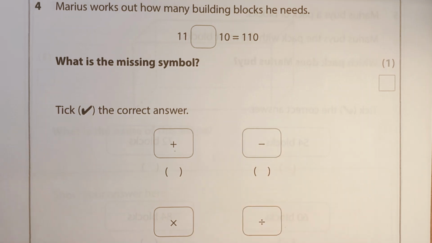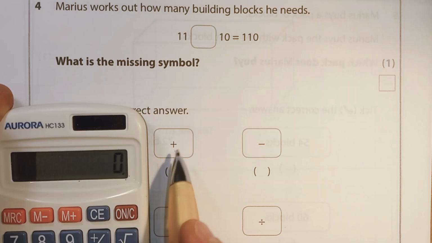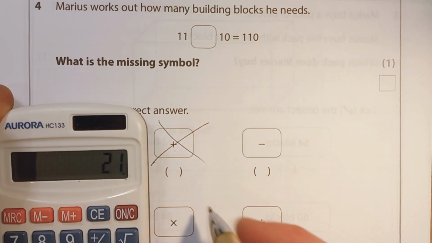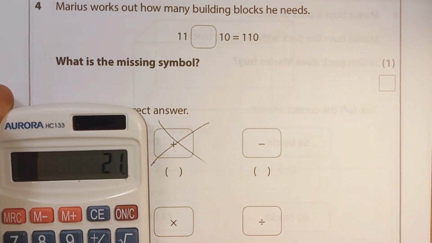Well, we can just try it. We can use our calculator. So we can try, what about plus? Well, 11 plus 10 is 21. That's no good. Can't be that one. Now, if you can see with some of these straight away, then great. You don't have to use your calculator, but you've got this here to check.